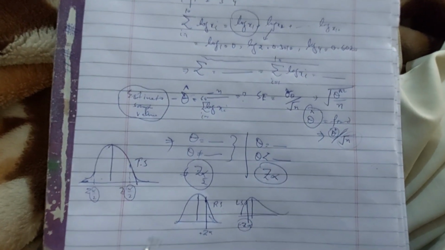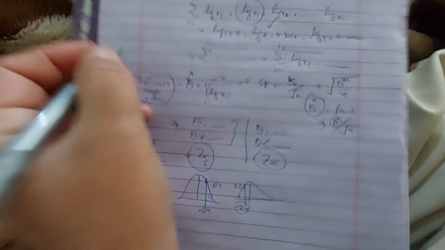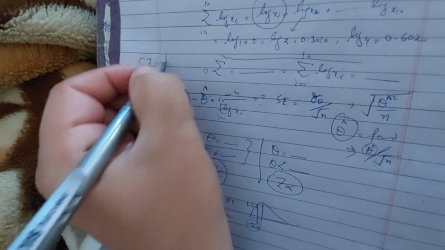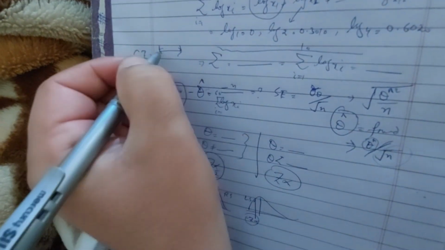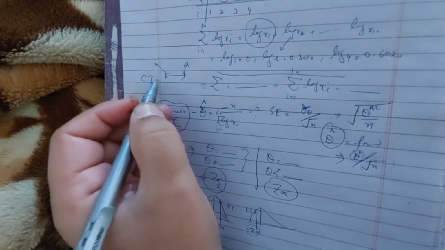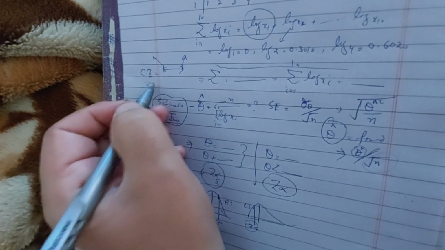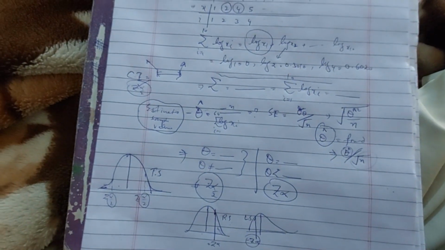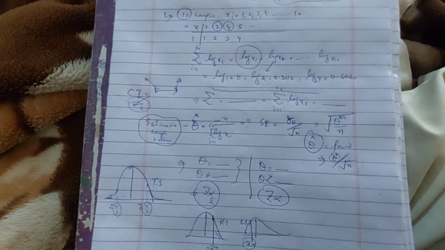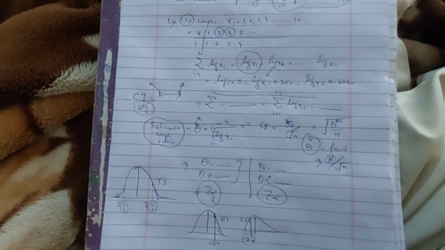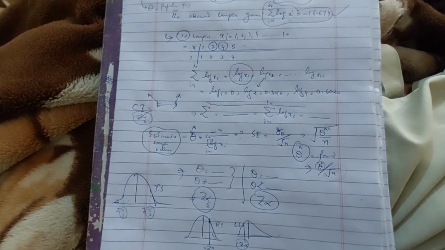Okay, and as we want to find a confidence interval, for a confidence interval we also need two-sided. So we need two sides, the lower range and the upper range. It means that we will calculate z alpha by 2. So that is for the example that you were confused about.